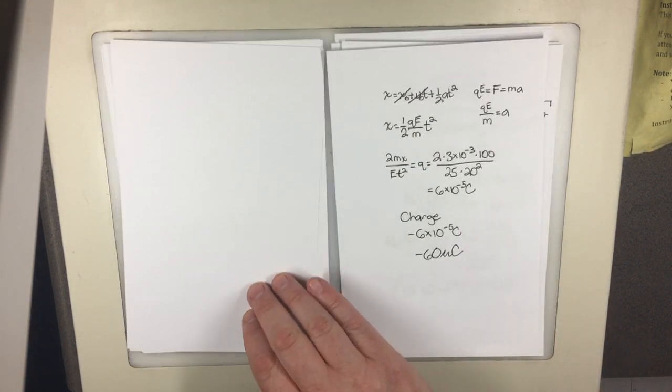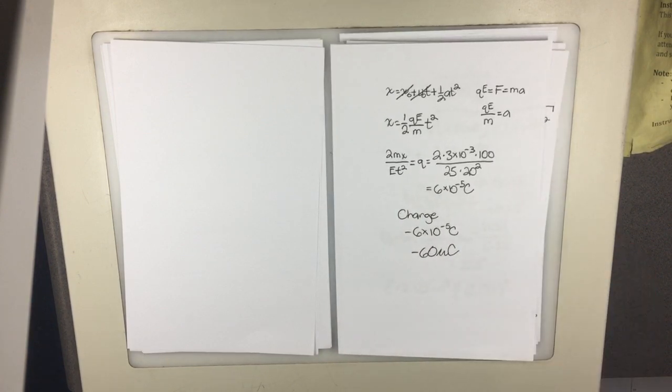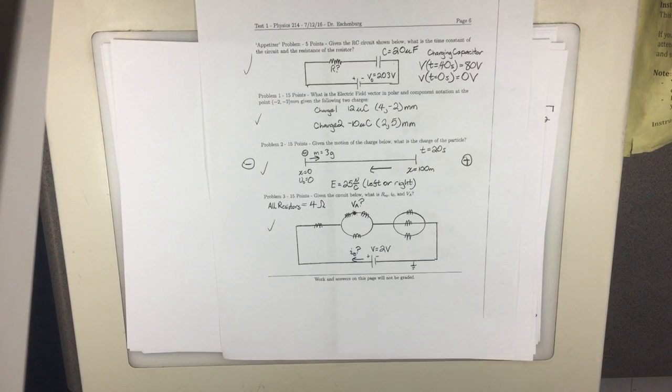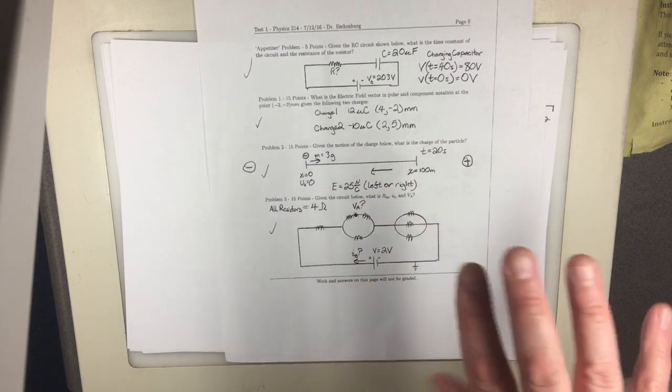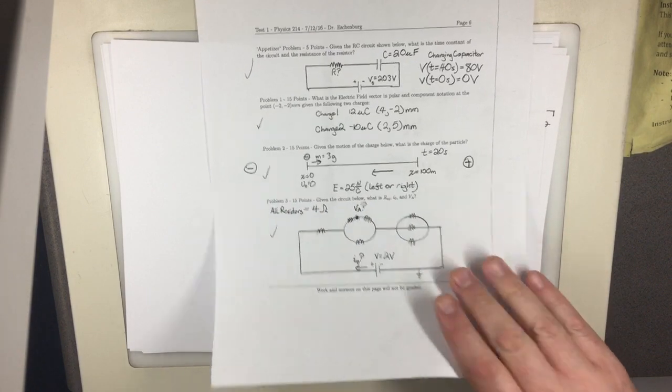Last problem. The circuit. All resistors are 4. I want to know Req, I naught, and VA. Basically, I'm going to take test 1, the template for it, and all I'm really going to do is change the equation, change the numbers, but that sentence will remain the same.